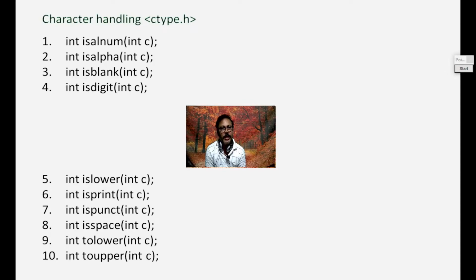As the name indicates, isalnum: is the character c alphanumeric? If it is alphanumeric, it returns true. Otherwise, it returns false. In C language, anything other than 0 is true. Please remember, because we may make use of that concept.